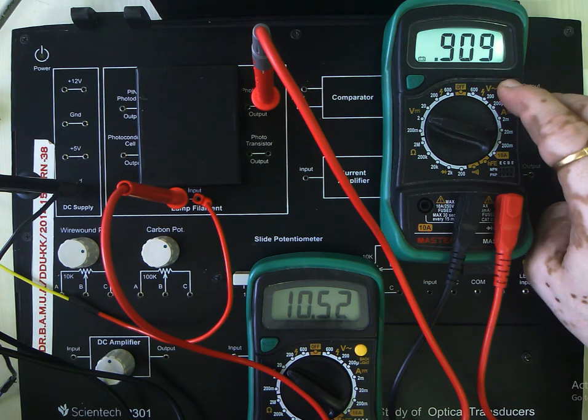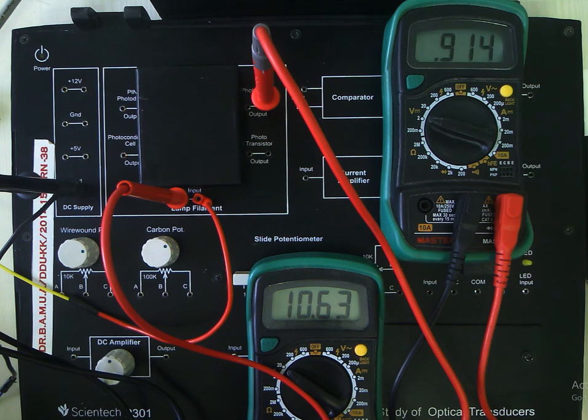So you can see very easily that we are getting voltage across the photovoltaic cell. So this is the basic characteristic of a photovoltaic cell. Now let us study the behavior of a photoconductive cell.